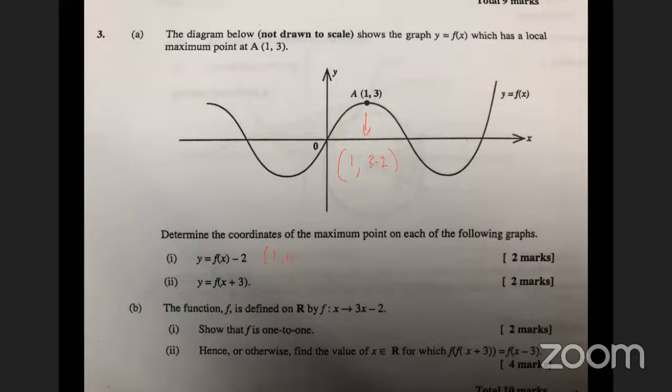Right, Sarah, so what happened in here? Plus 3 means what? Shifting where? To the left. How much? 3, right? Shifting to the left by 3. So will the y value change? And the x value becomes what? Nice, easy.